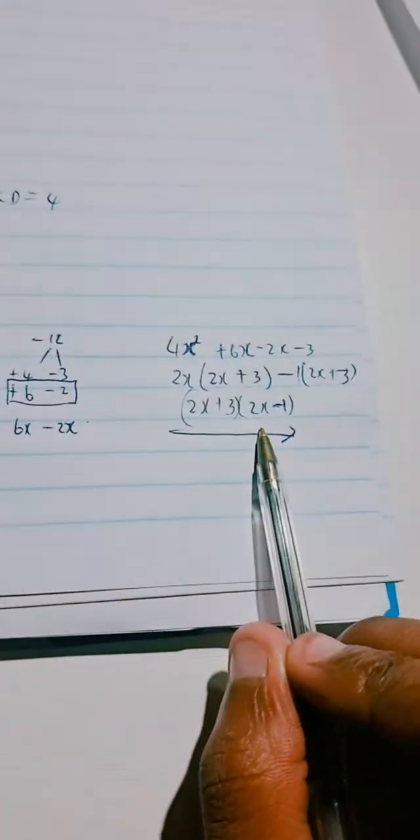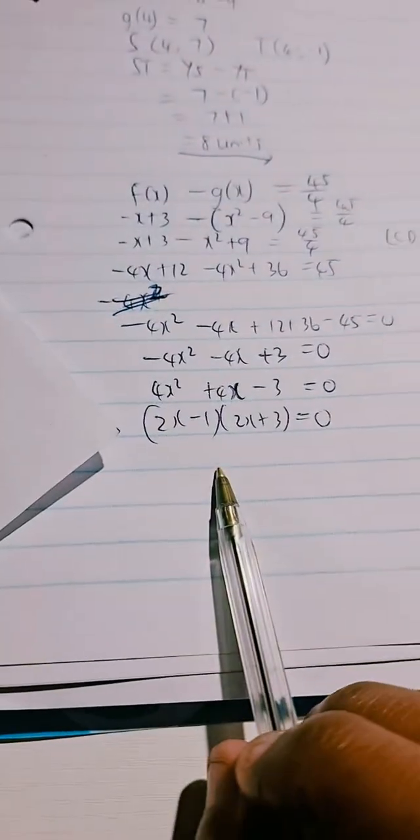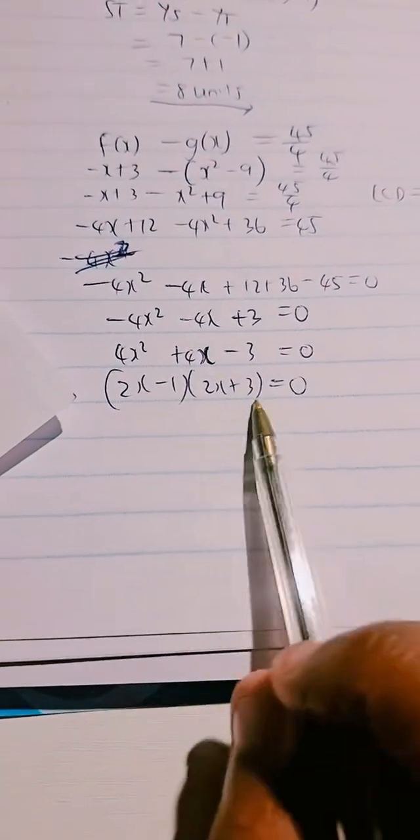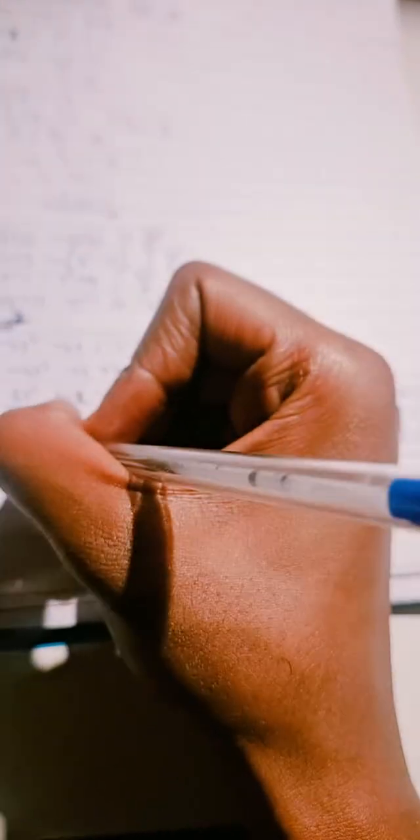Okay. Common. You see, that's the factorization, which is the same factorization I got here. But we continue. After factors, we apply the zero factor law. X is equal to half, or x is equal to negative 3 over 2.